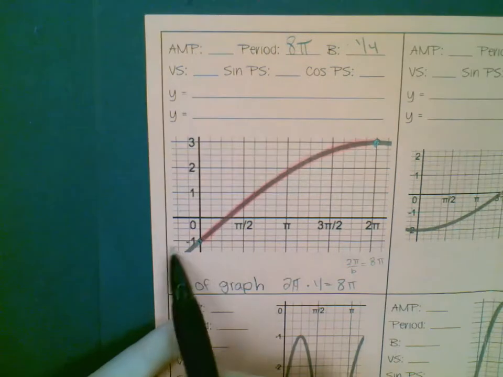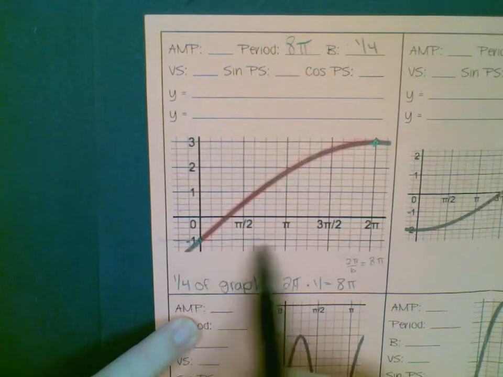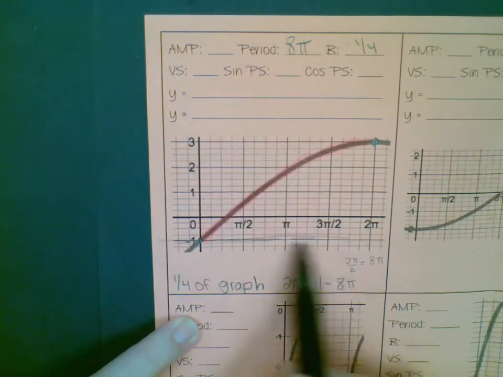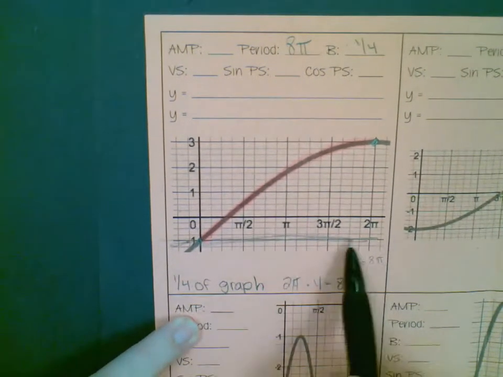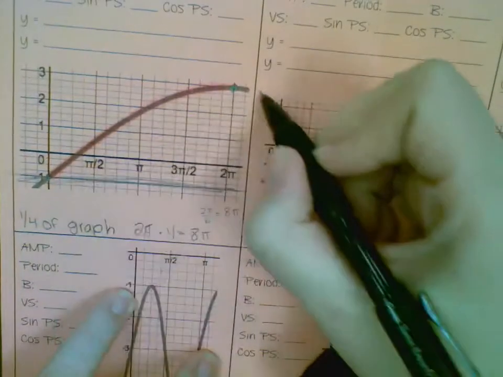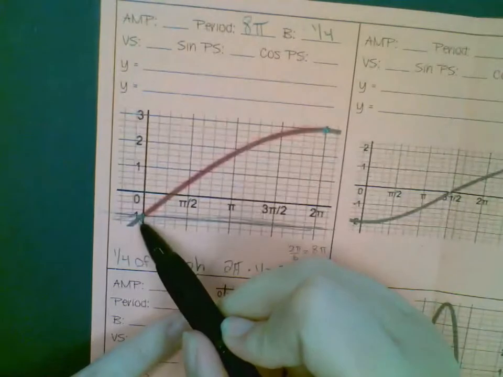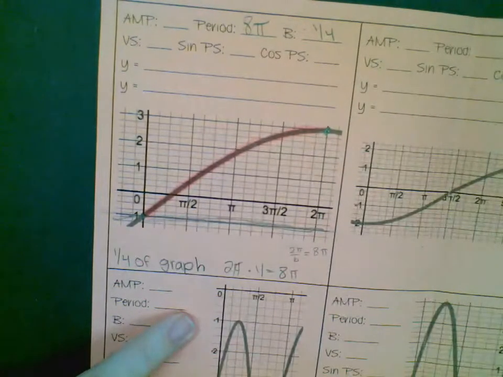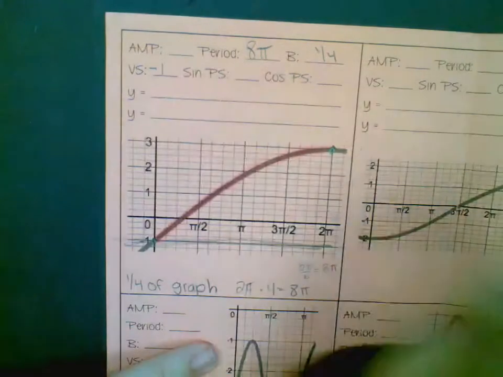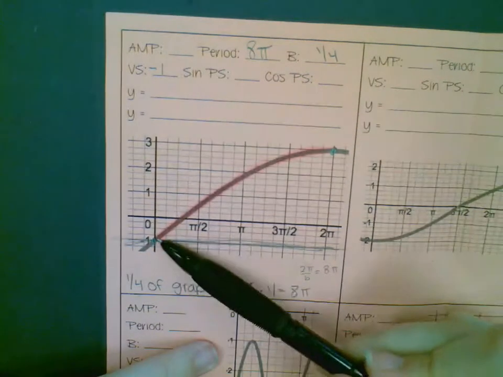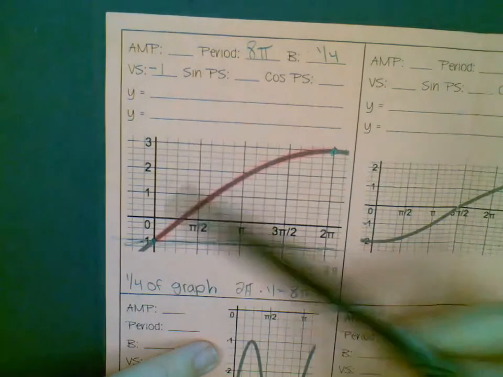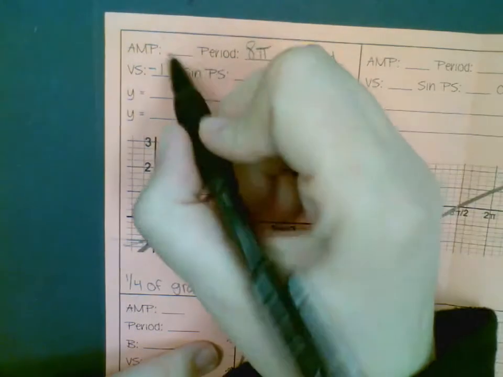So if this is the center of our graph, how do I know it's the center? Good, remember we talked about it. We'll go up and then back up. So this is the center since we have to mirror it down at the bottom. We know our vertical shift is -1. From here to the highest point is our amplitude, so we would go up 4 to get to the highest point.